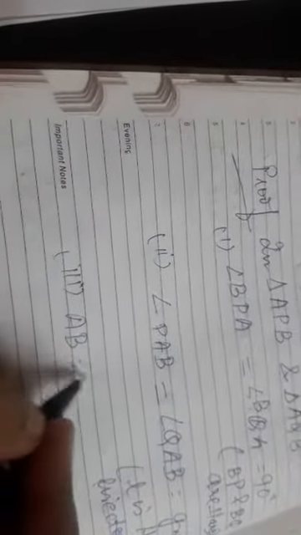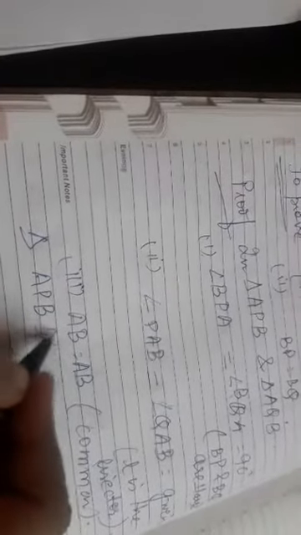Given. And what is given? L is the bisector. A bisector divides the angle or a line into two equal parts. And number 3, as you can see, AB is a common side, so we write AB is equal to AB, and the side is common. Therefore, we write the triangle APB is congruent to triangle AQB.